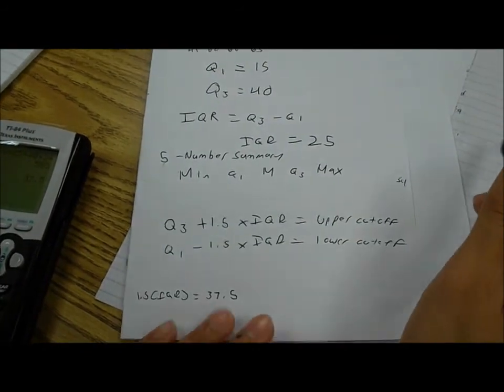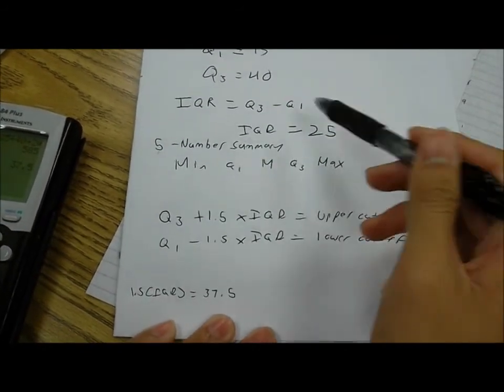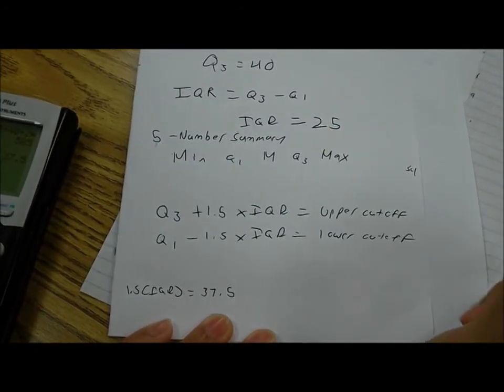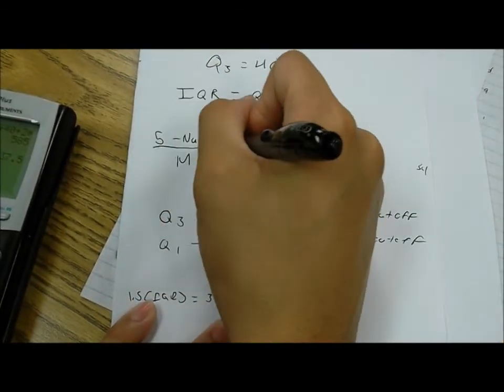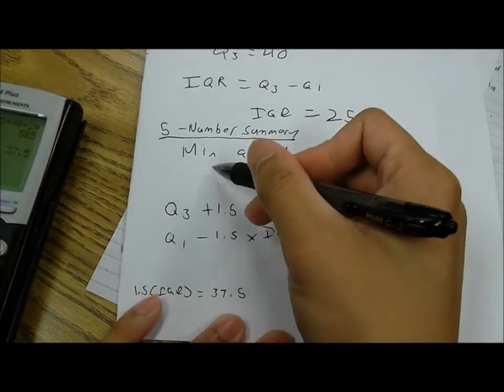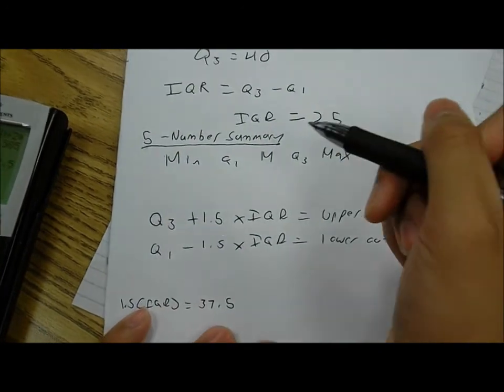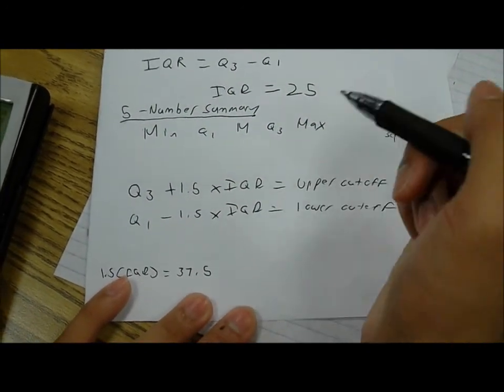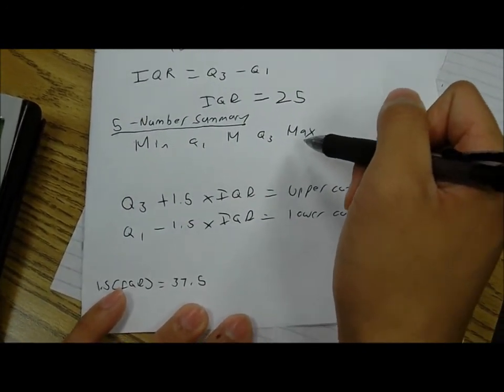Using Q3, Q1, your min, and your max, you would sum it up in a 5-number summary, which is the minimum, quartile 1, the median, quartile 3, and the maximum of your set of observations.